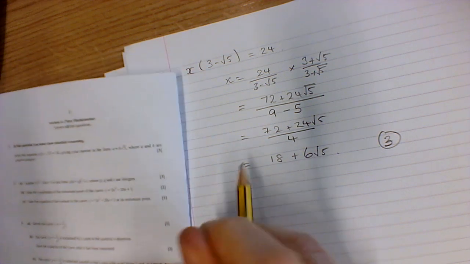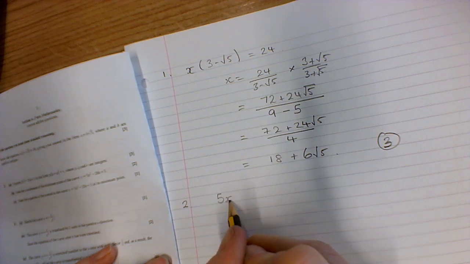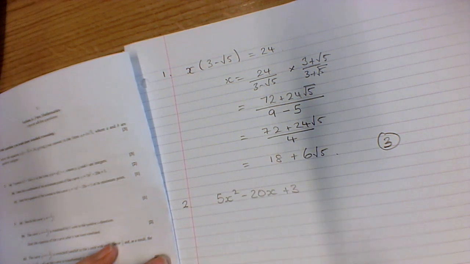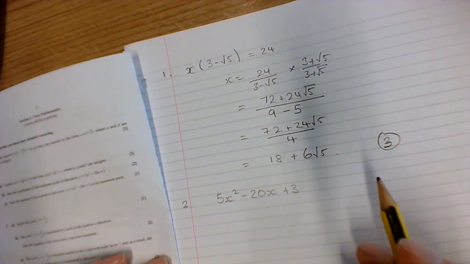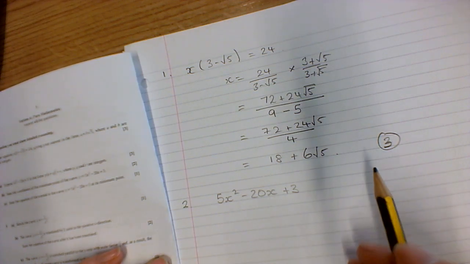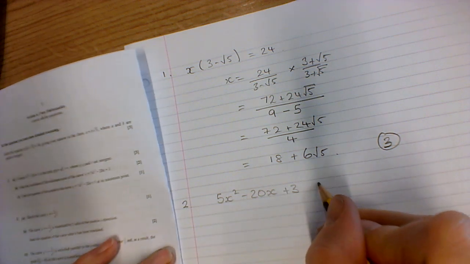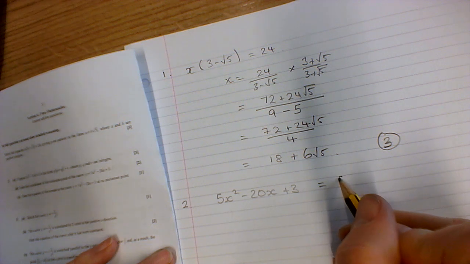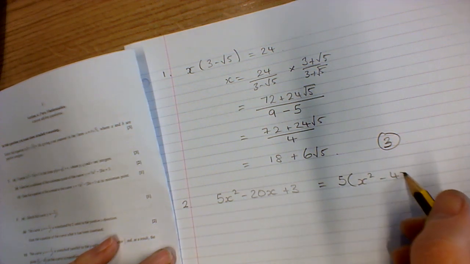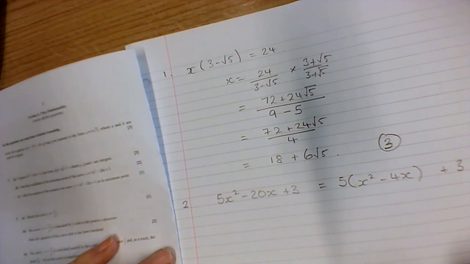It says express 5x squared minus 20x plus 3 in the form p(x plus q) squared plus r, where p, q and r are all integers. So it's basically asking me to complete the square. The first thing we do is get the x squared by itself by factorising out the 5. So we've got x squared take away 4x, and we're not bothered about the plus 3, so we'll just leave the plus 3 floating about at the end.